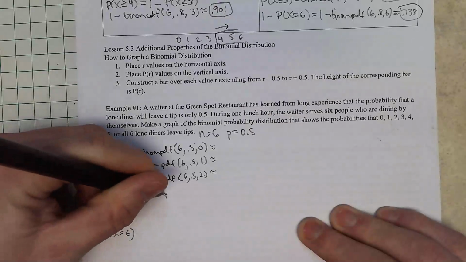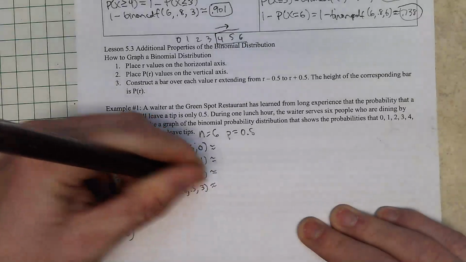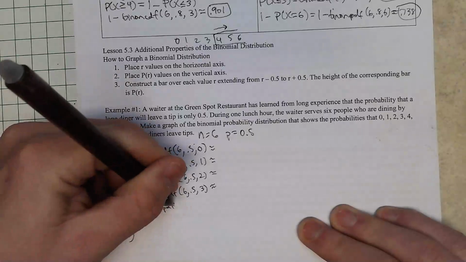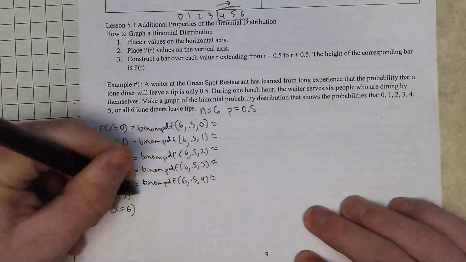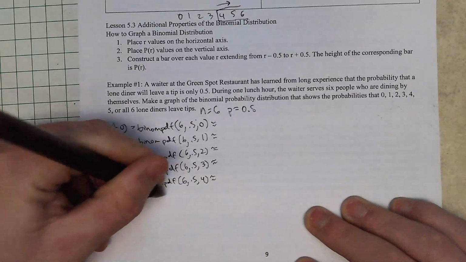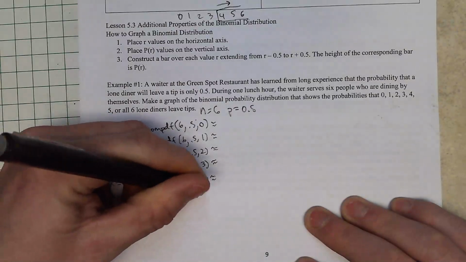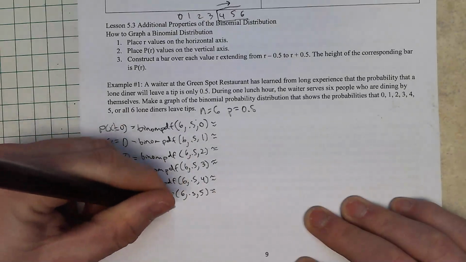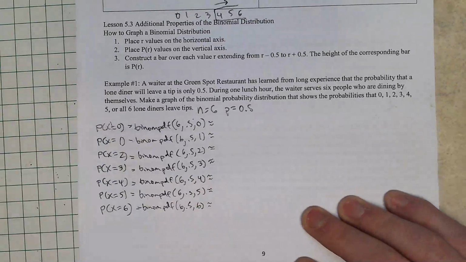Binom PDF 6, 0.5, and 3. Binom PDF 6, 0.5, and 4. Binom PDF 6, 0.5, and 5, and then Binom PDF 6, 0.5, and 6.